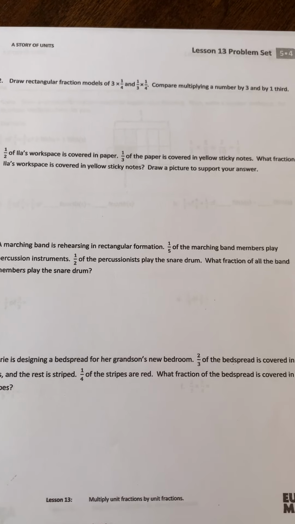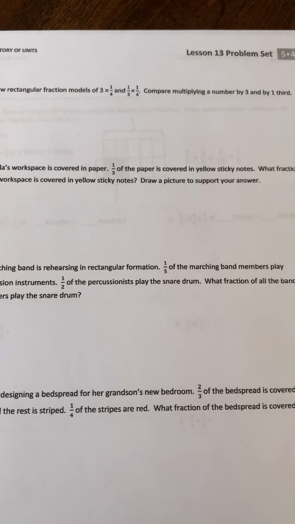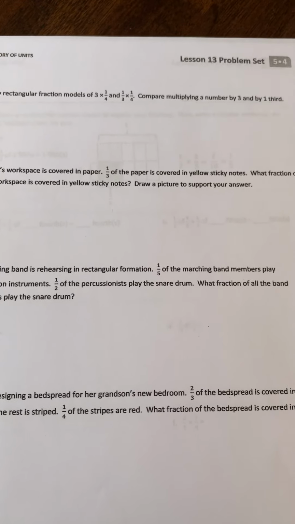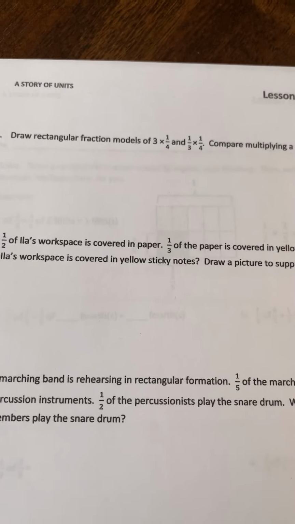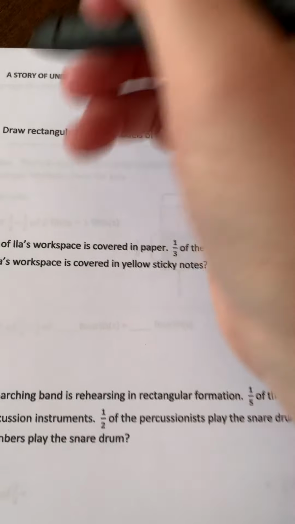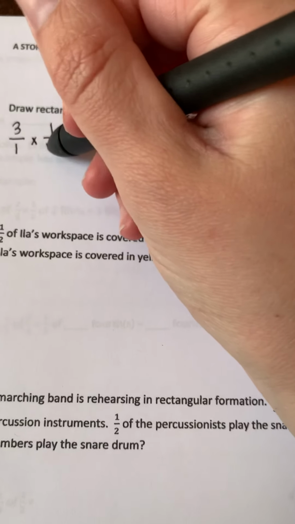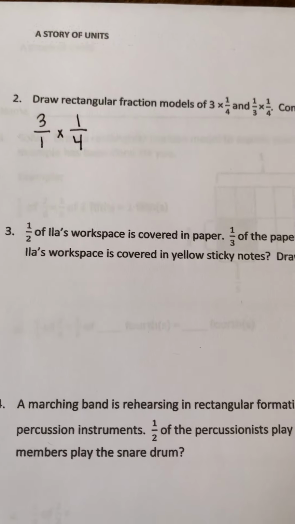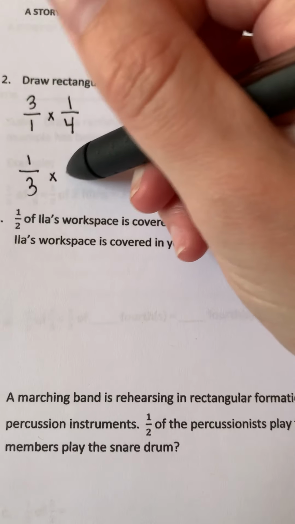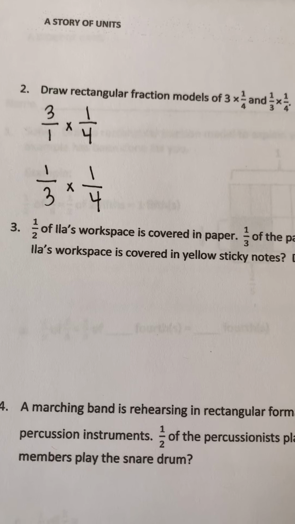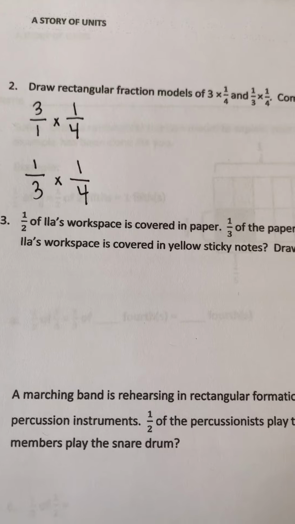Number 2, draw rectangular fraction models of 3 times 1/4 and 1/3 times 1/4. Compare multiplying a number by 3 and by 1/3. So first I'm going to draw the multiplication sentence for each of them. The first one is 3 over 1 times 1/4. Our next one is 1/3 times 1/4. Our job is to compare them, meaning which one is larger and which one is smaller.